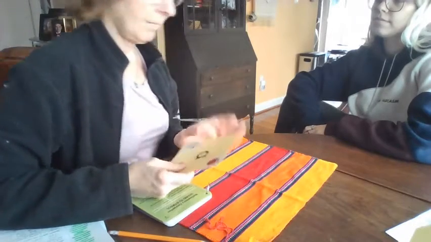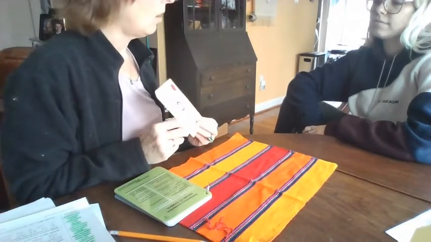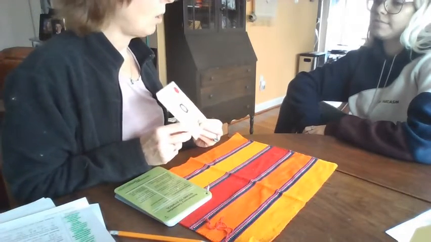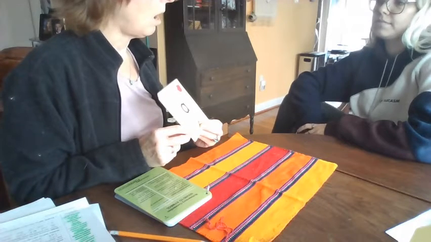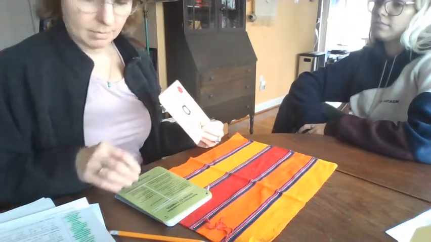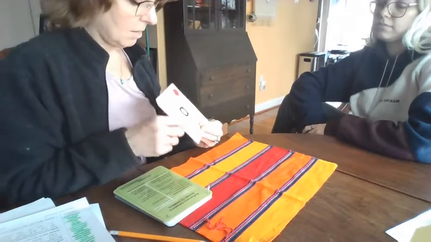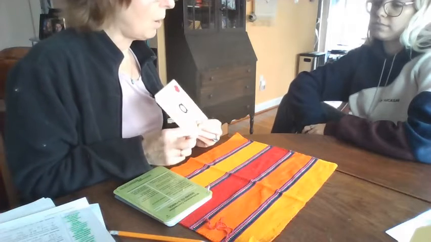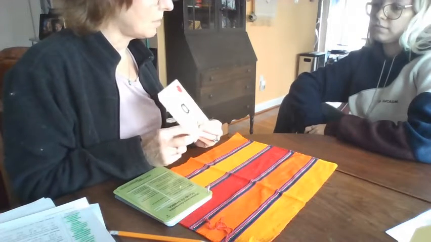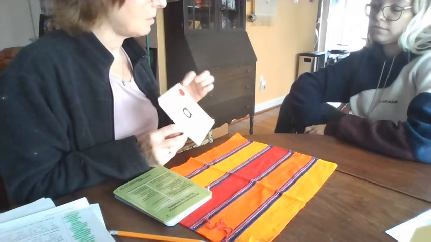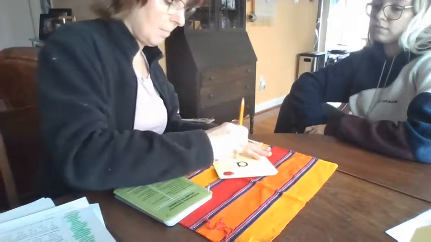New sound today. Ah, like ball. So if you look at the ball, that gives you the ah sound. And the letter A now has three sounds.